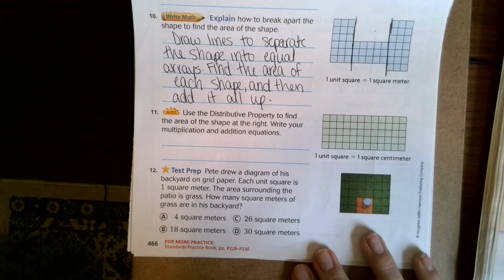And then question 12 says, feature a diagram on grid paper. Each unit is 1 square meter. The area surrounding the patio is green. How many square meters of the grass is in his backyard? The answer is letter C, 26 squares, because we're not counting the patio. All right.